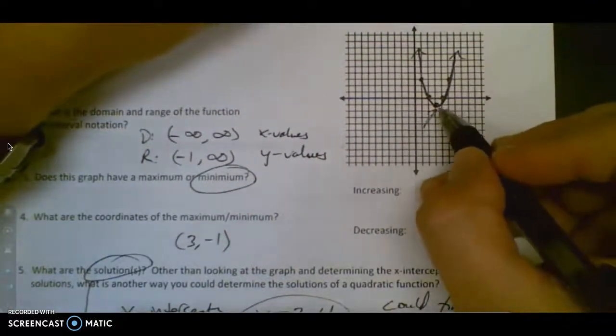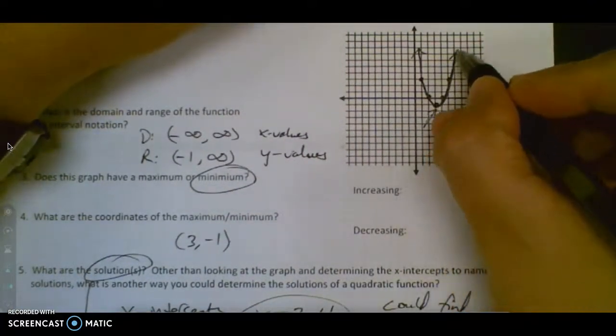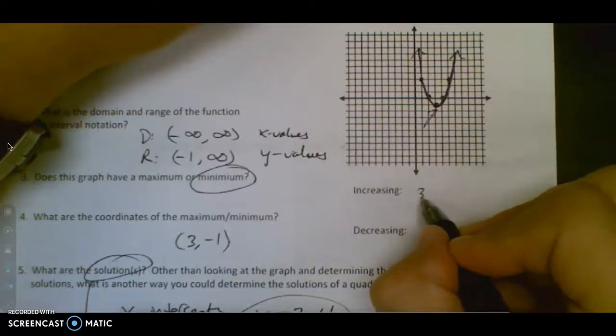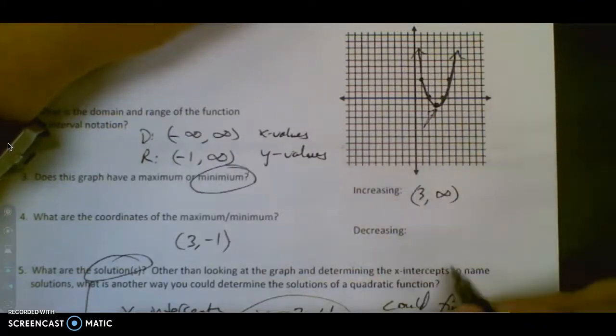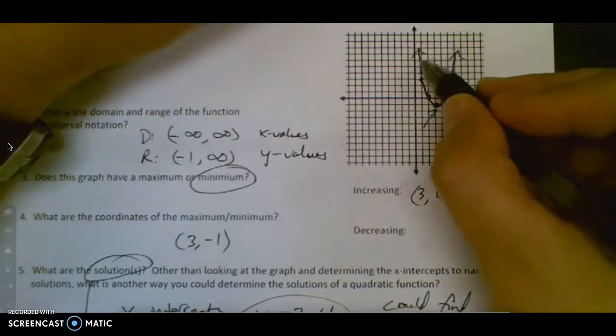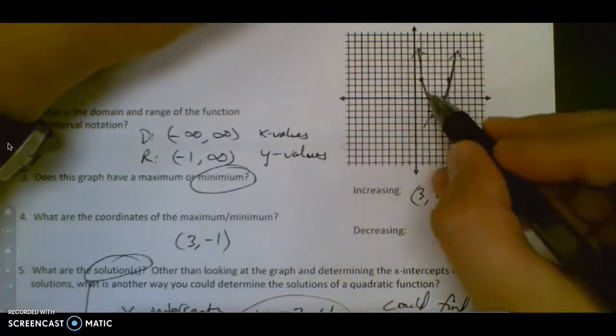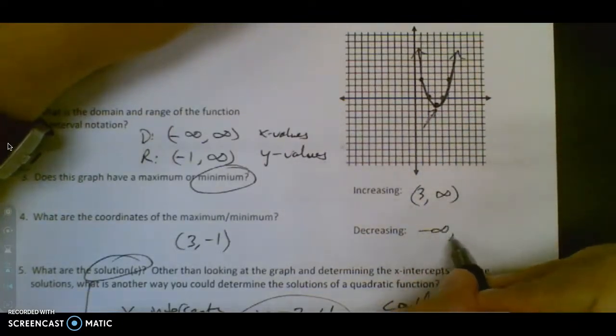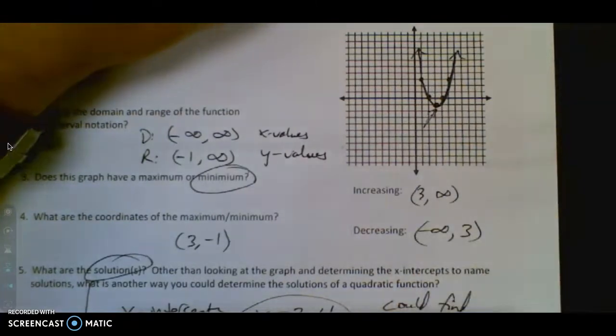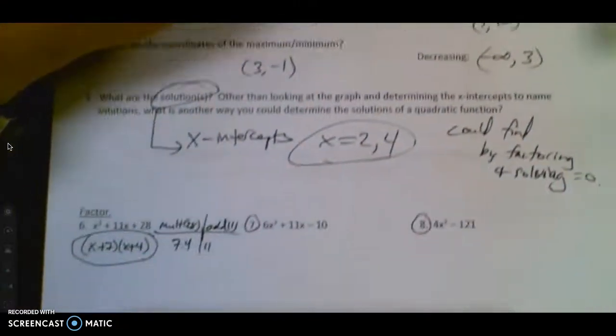Increasing is where my graph is going up, which is from here to here. So from 3 to infinity on the x's. And decreasing is where my graph is going downhill. So from negative infinity to 3. So that was weird, but we've done it before.